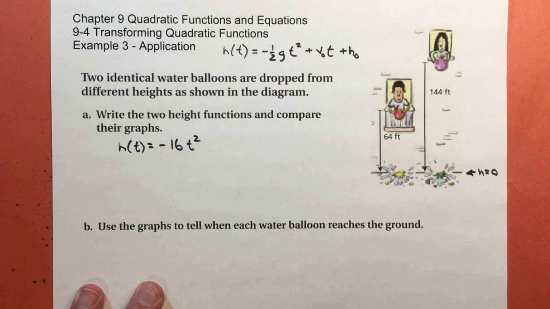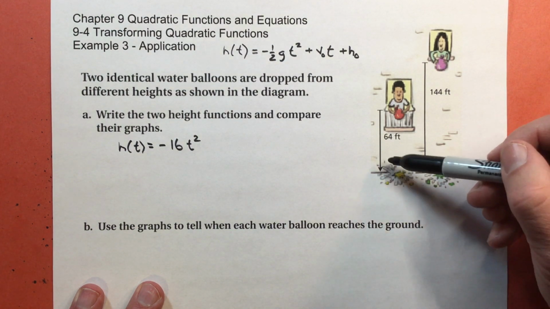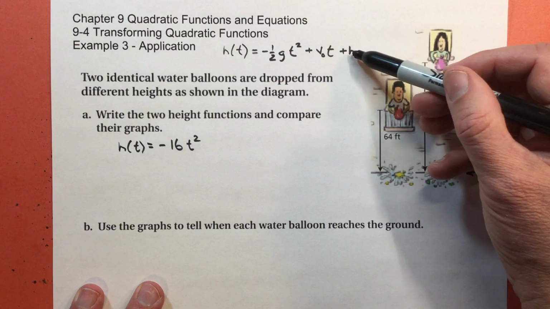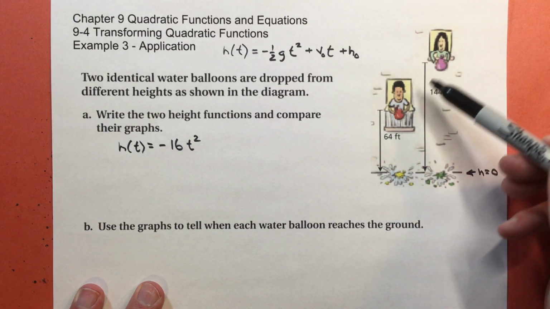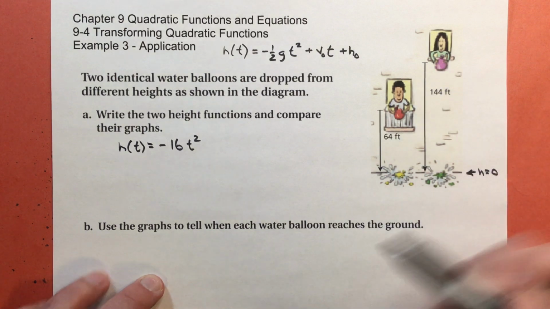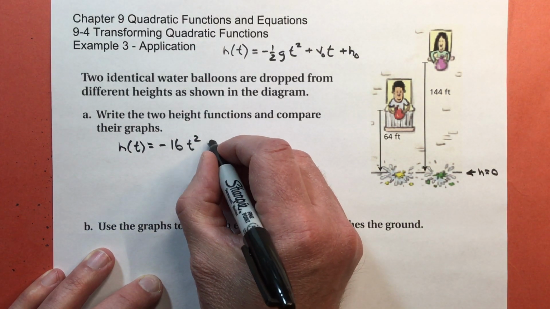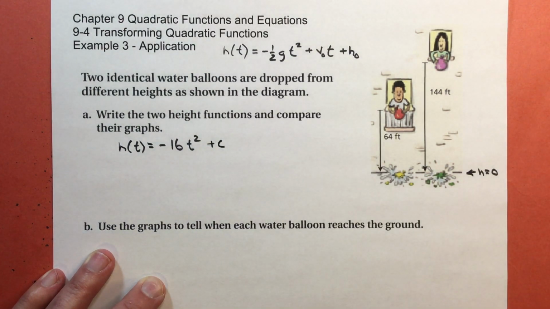So this is going to be a parameter. It's not a variable, and it's going to be different for this function and different for that function. It's very similar to the c that we just talked about.